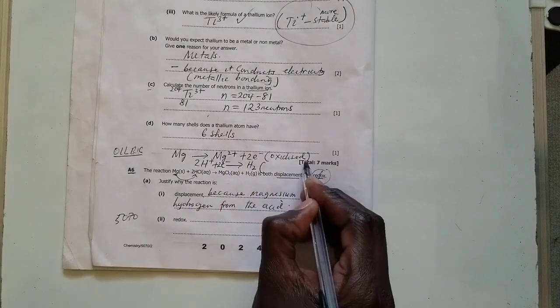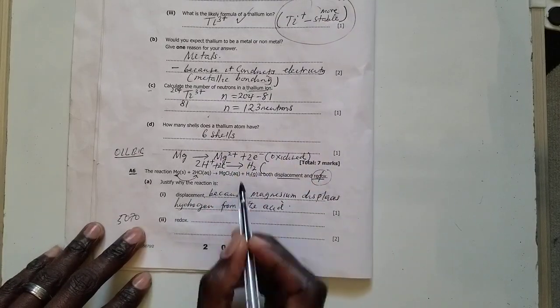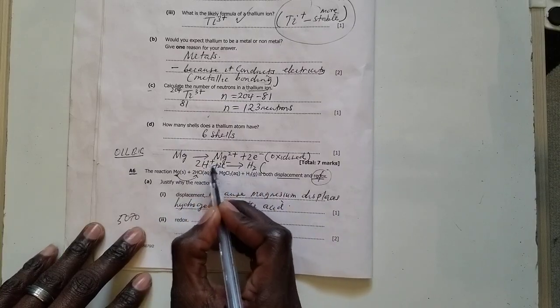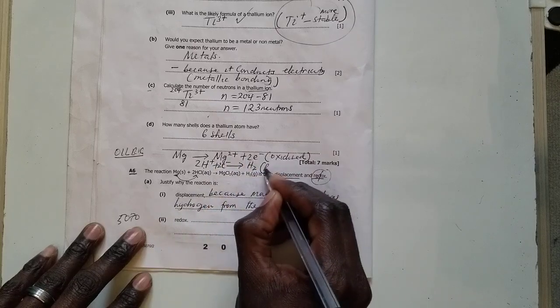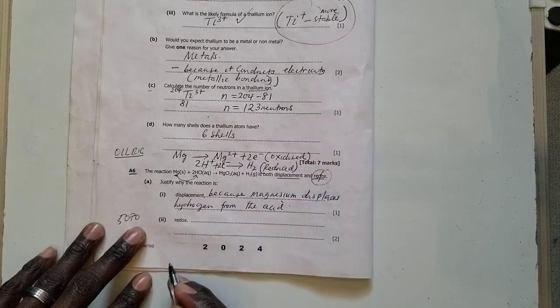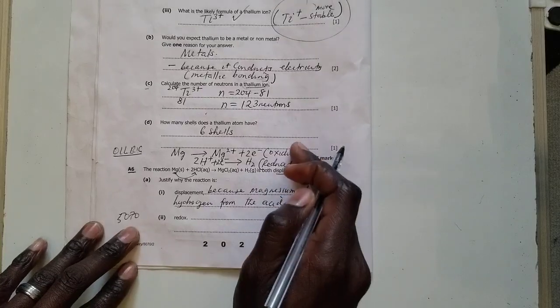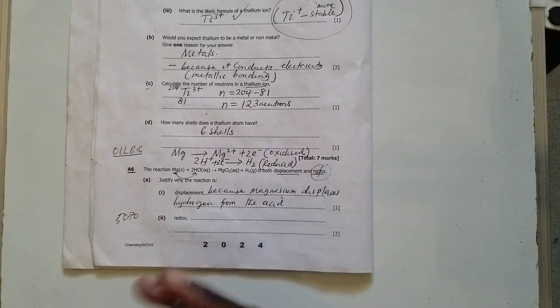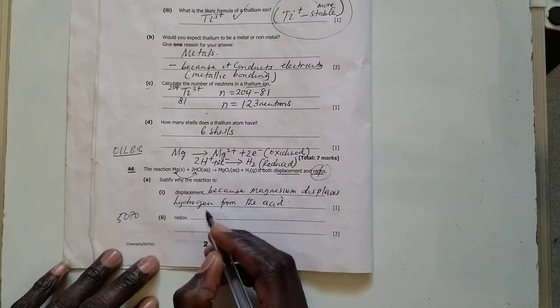So it is oxidized. Then if you write your ionic equation, hydrogen ions are becoming hydrogen gas because they are gaining electrons, and therefore we simply say that it has actually been reduced. Now, because oxidation and reduction is taking place, it simply means that it's a redox reaction.